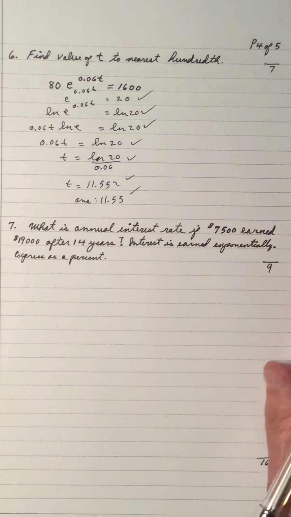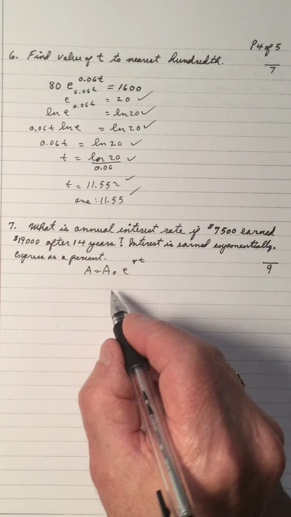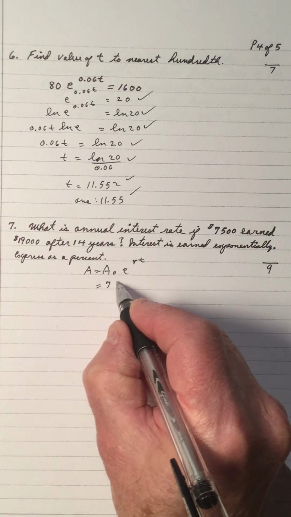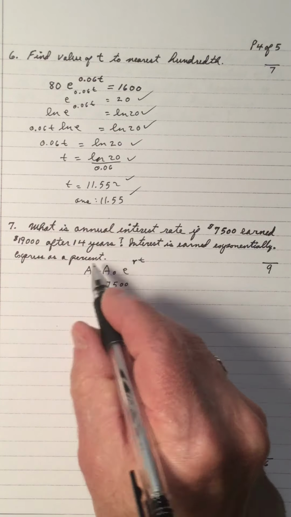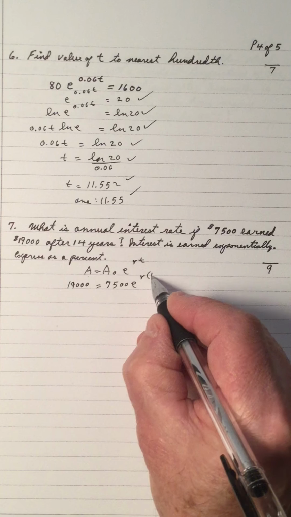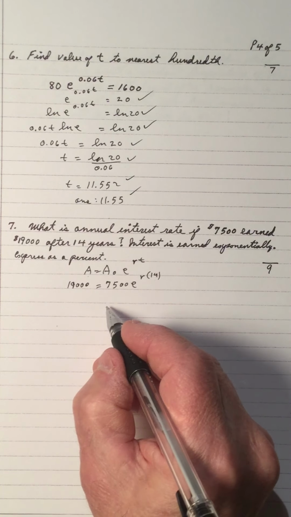Again, the R and K are just a rate. And we have the initial $7,500 growing to $19,000, and we're looking for the interest rate, which is the R, in 14 years.